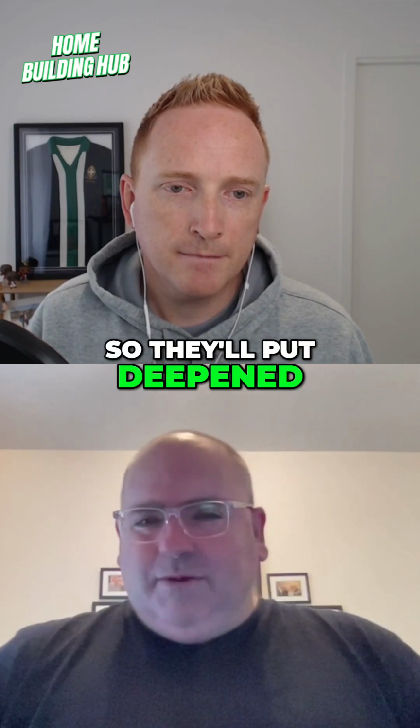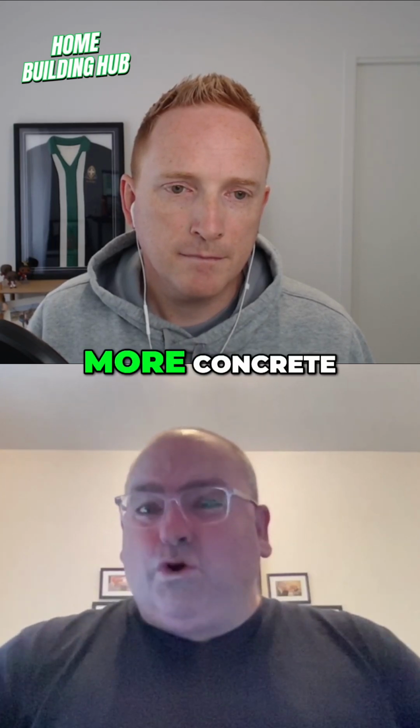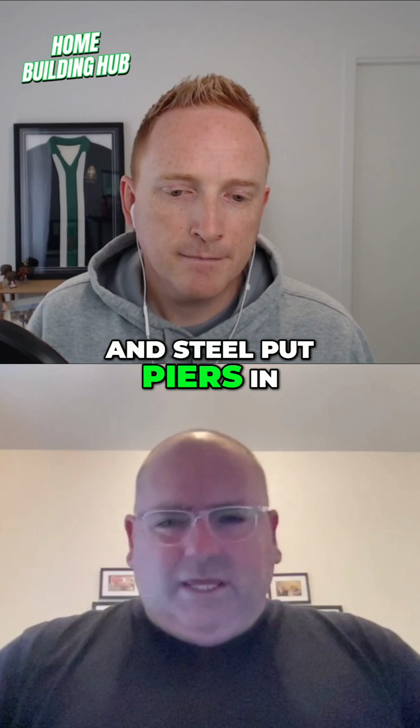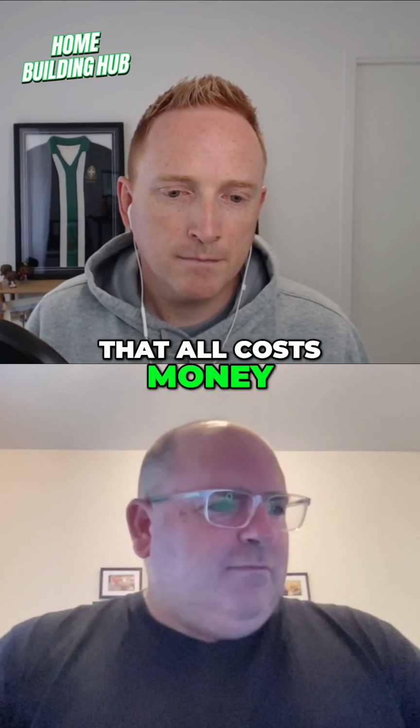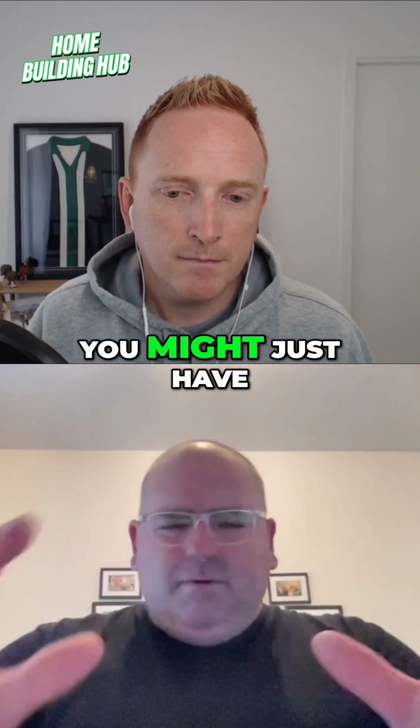So they might put deep edge beams around a slab. So again, more concrete essentially and steel. Put piers in, more concrete and steel potentially. That all costs money.